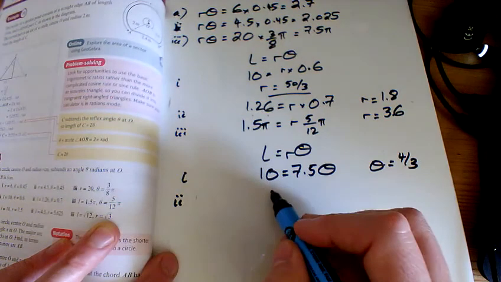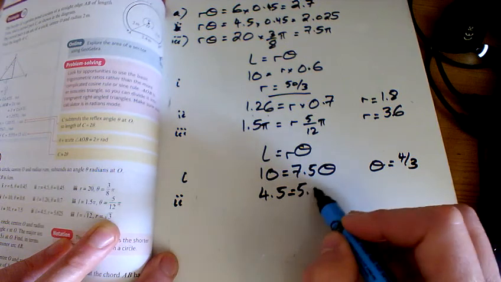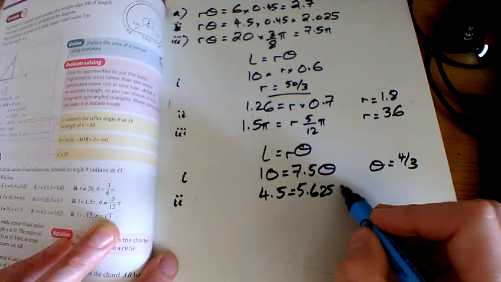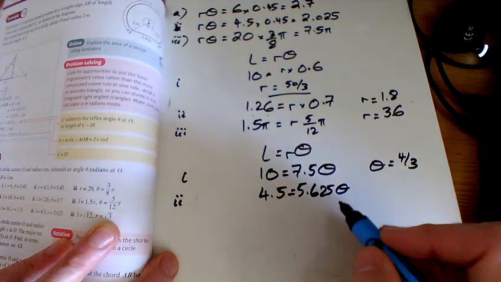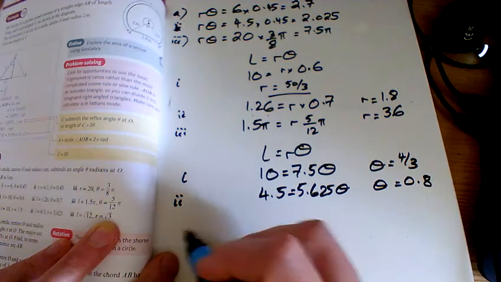For part 2, we've got 4.5 here and 5.625 there. So 4.5 divided by 5.625 gives me theta now is 0.8.